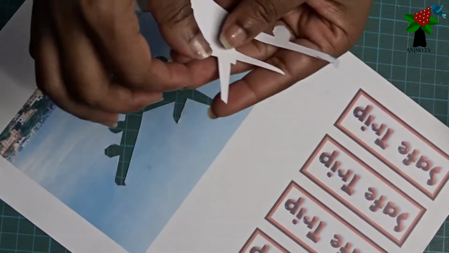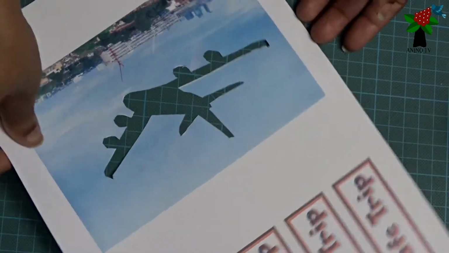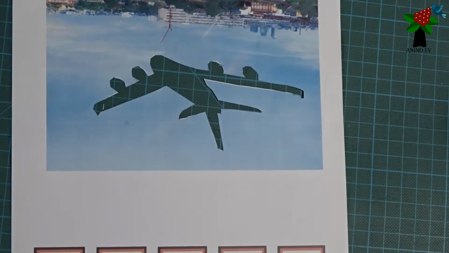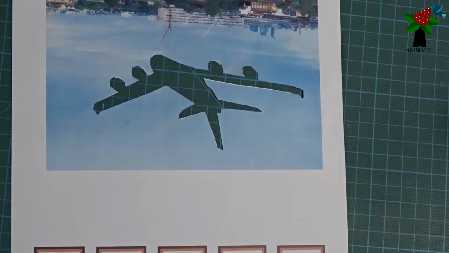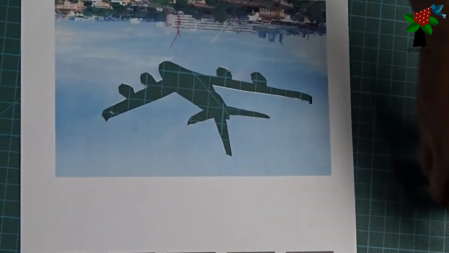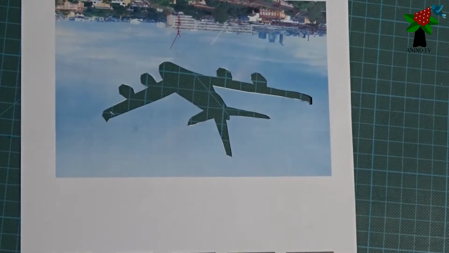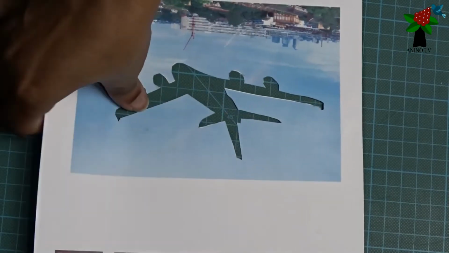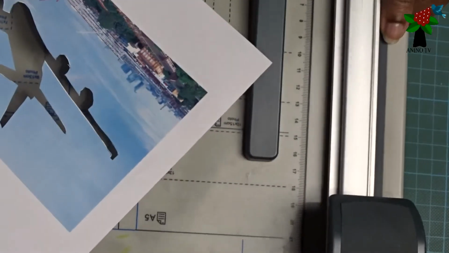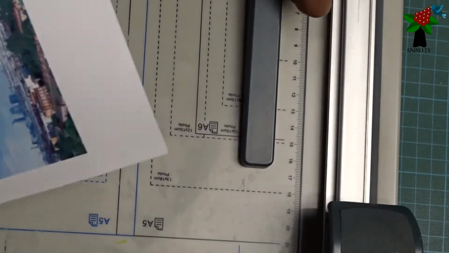So here we have it, our airplane. All right, I don't need the craft knife anymore. I just put that safely. Get the guillotine, and then we'll just trim around.